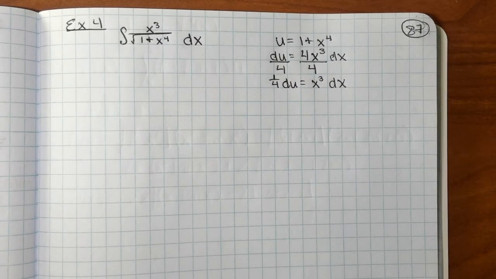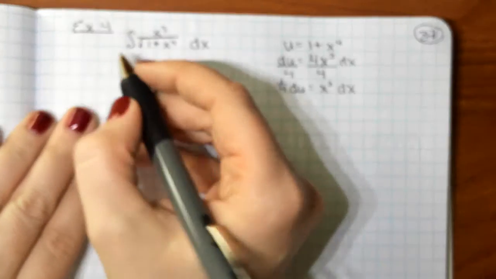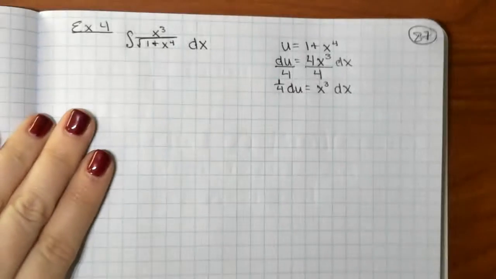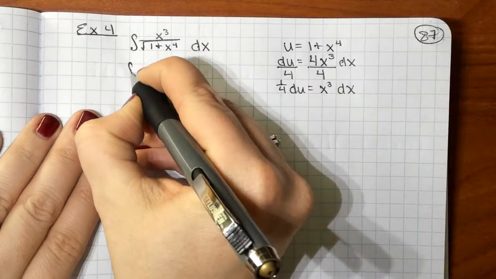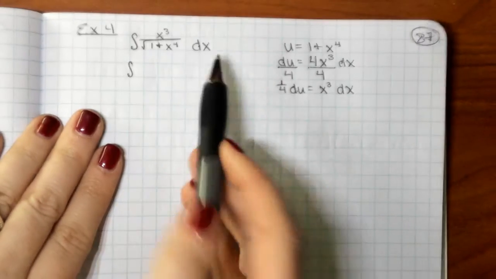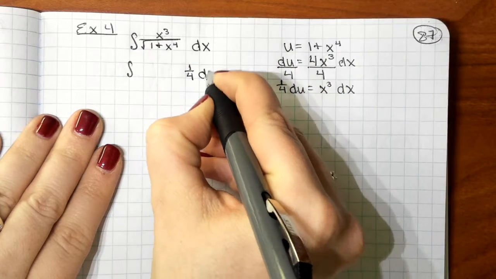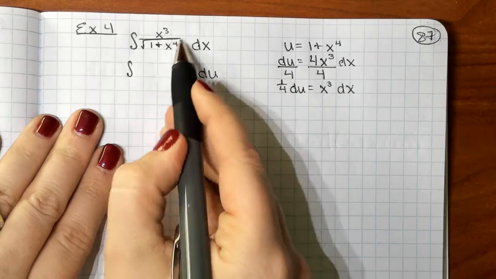You guys okay? Yes, we can. No, not always. That's what I'm telling you guys. I'm giving you the easier ones first. Okay? So let's just do the 1/4 du off to the side. Let's figure out what this looks like.